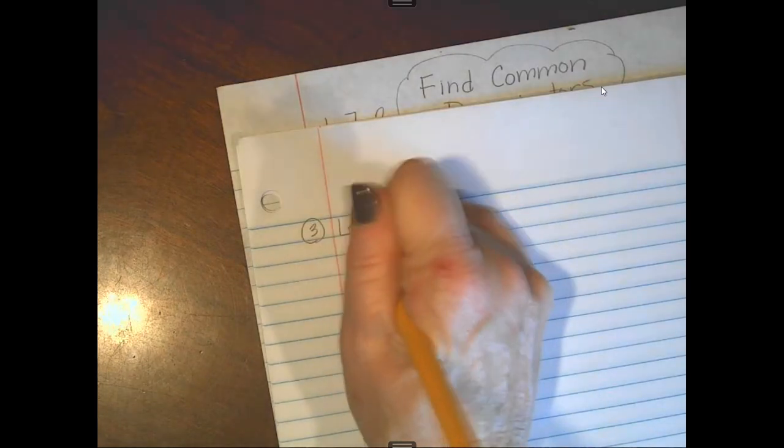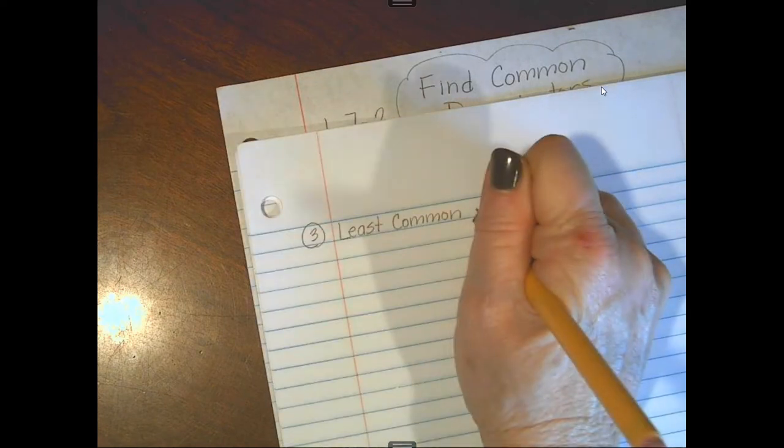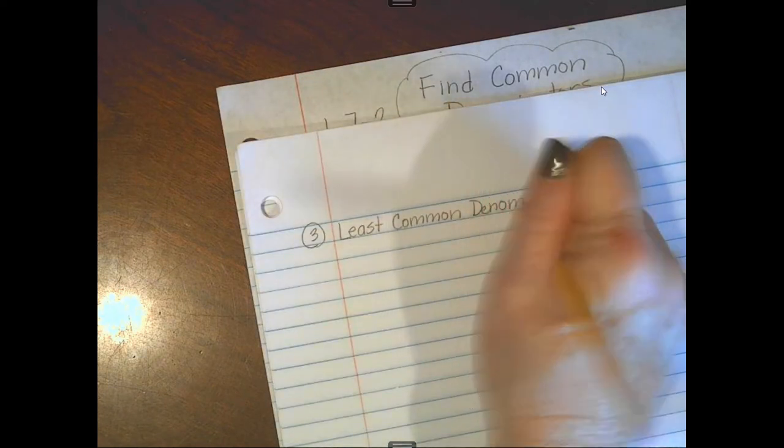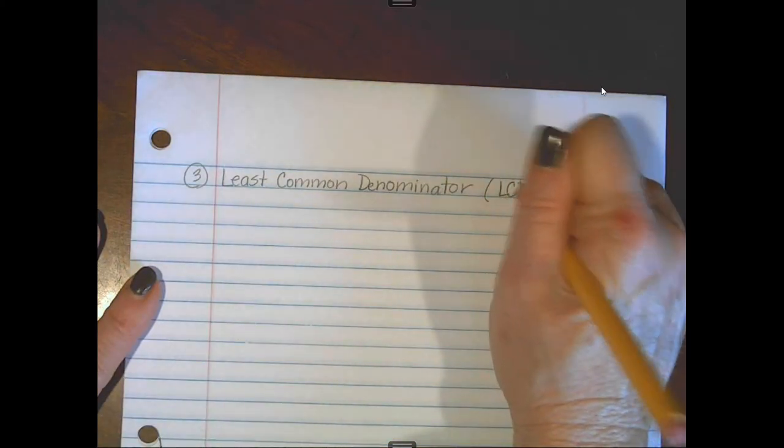Now there's one more method, and that is finding the least common denominator. That one takes a little bit of work until you get really good with your times tables. Once you know your multiplication facts up and down and back and forward, this one's not so bad. Miss Bissell likes this one because it keeps us from having to do so much simplifying of our answers. And for some reason, 5th graders really struggle with simplifying their answers. So this is the LCD, the least common denominator.